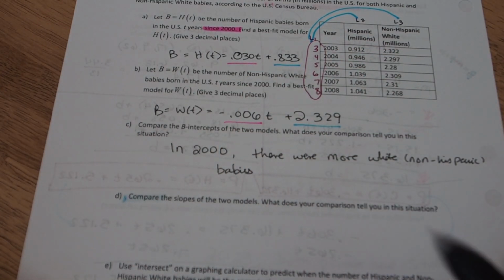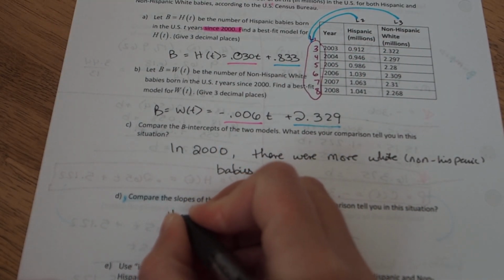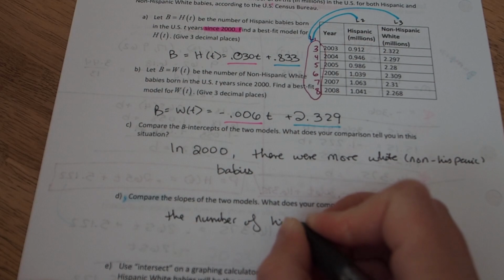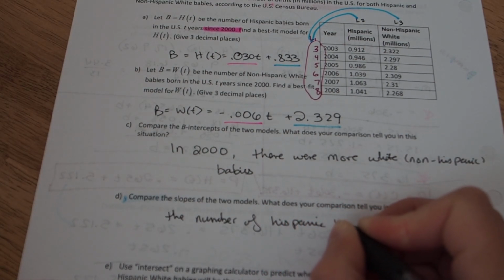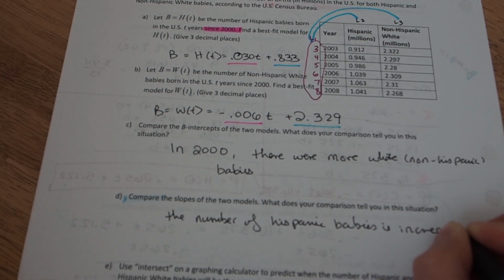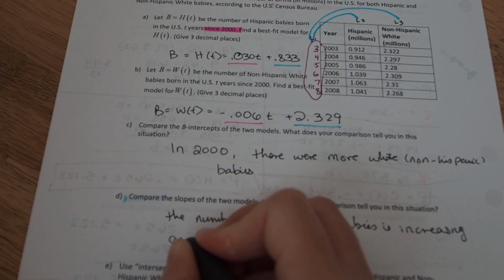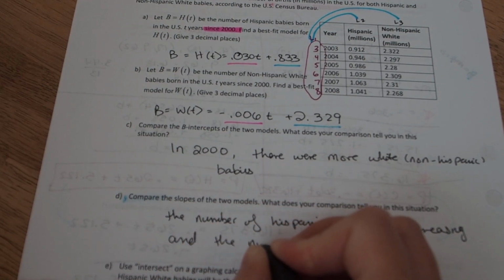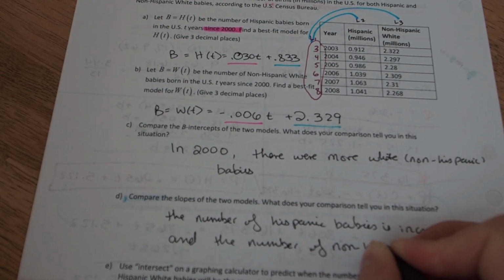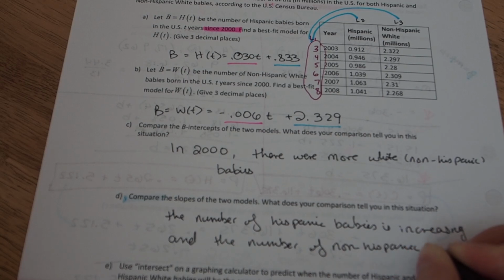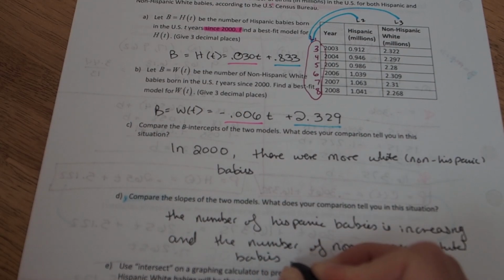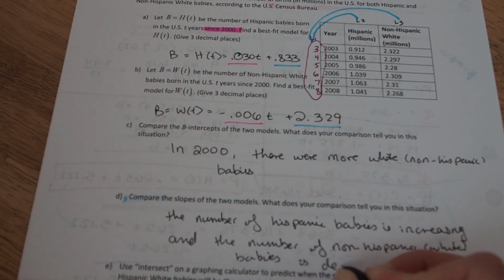So I can write that for my comparison as I note that the number of Hispanic babies is increasing, and the number of non-Hispanic white babies is decreasing.